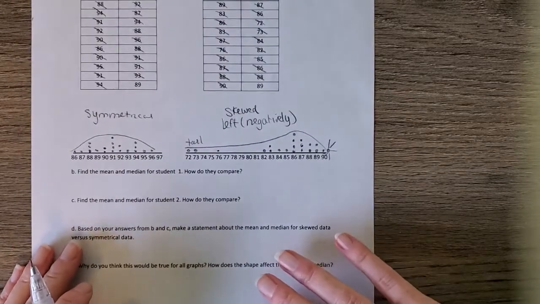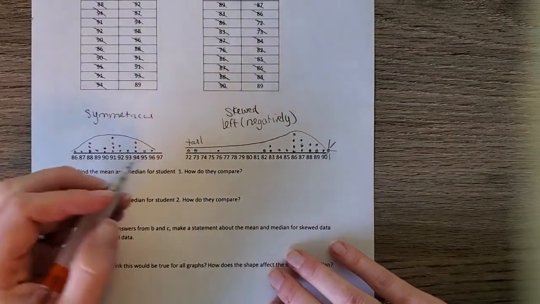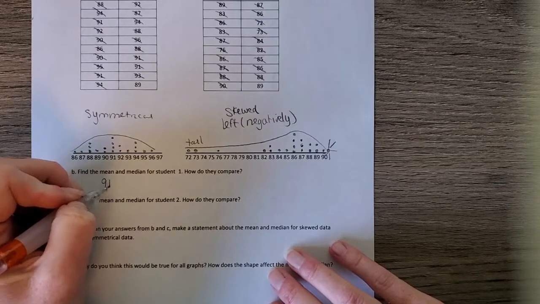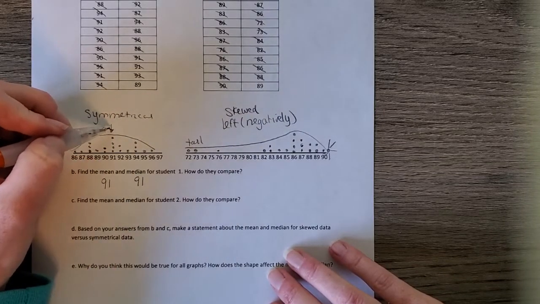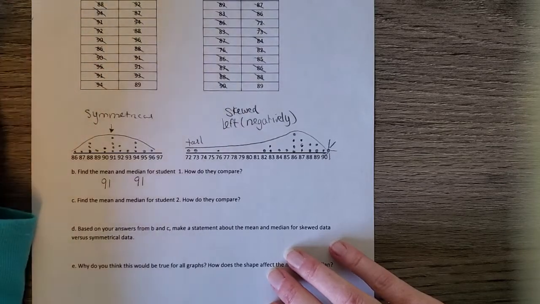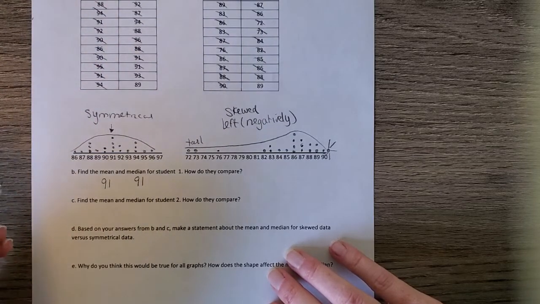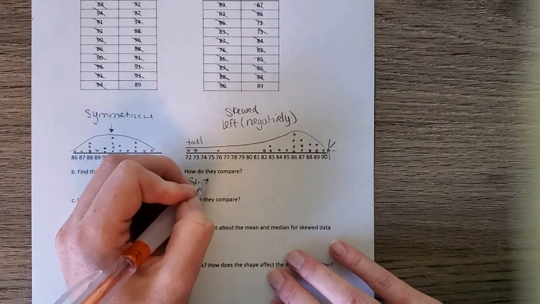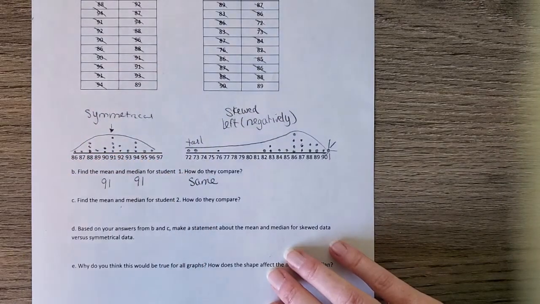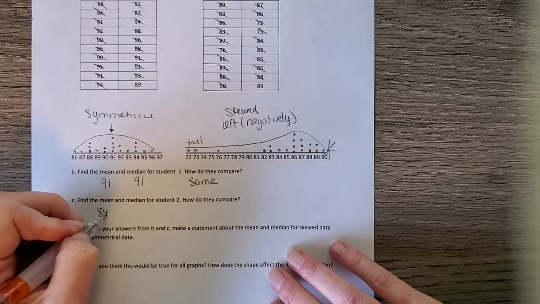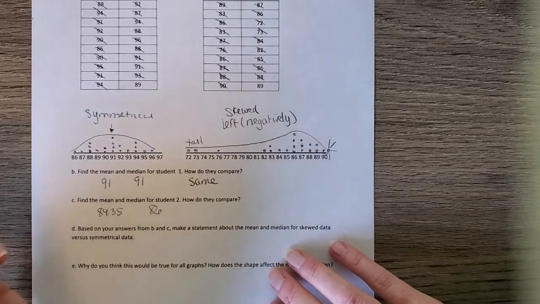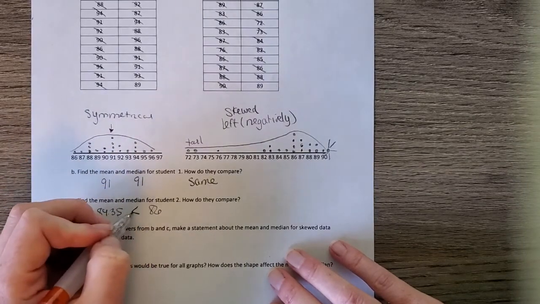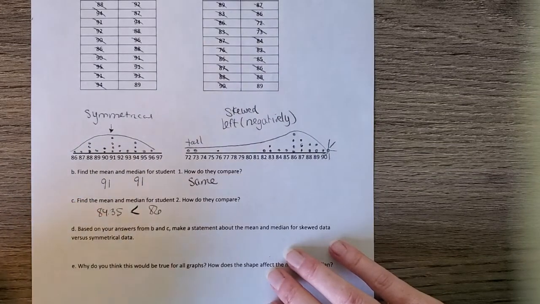Okay, so then it says find the mean and median, for example, student 1. So the mean is 91 and the median is 91. I calculated those ahead of time. You can see the median is right there. The mean, I added them all up and divided by 20. How do they compare? They are the same. The mean is 84.35 for student 2 and the median is 86. So how do they compare? The mean is less than the median.